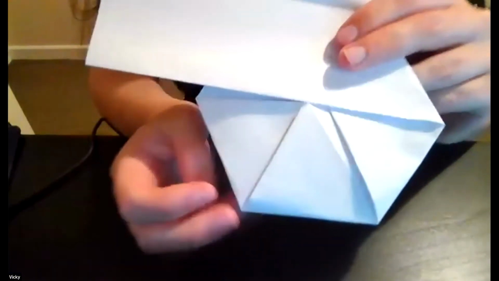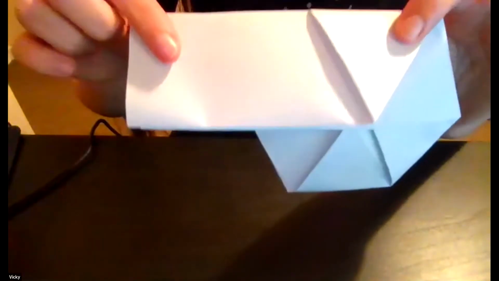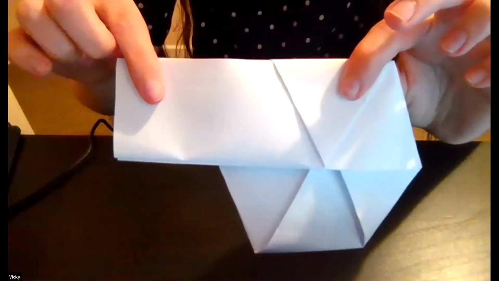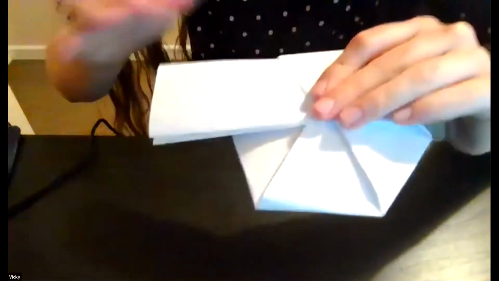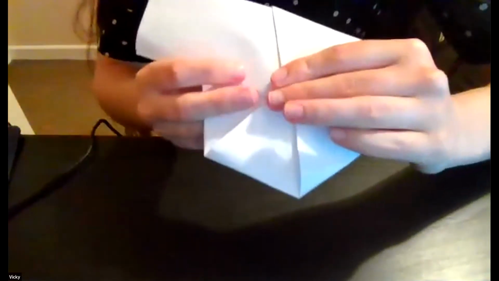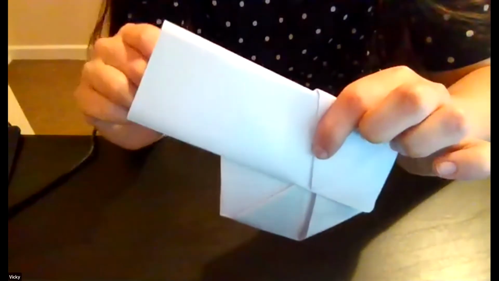Excellent. And yes, the next step then is that we've got a crease line here. We've got two sort of panels here, and we are going to fold the top one down over the bottom. Good. There we go. And then we're almost there now. You can sort of see we've got most of our hexagon. We've just got this flap to sort out.